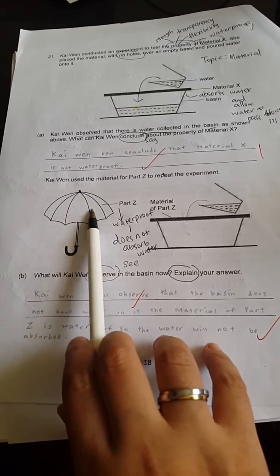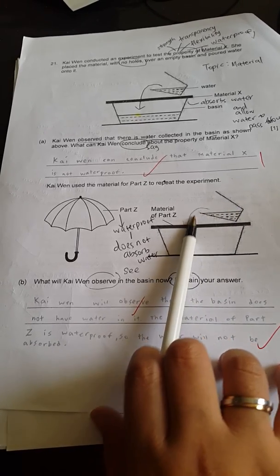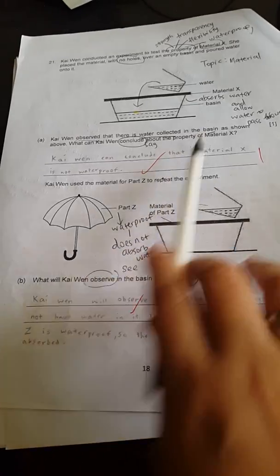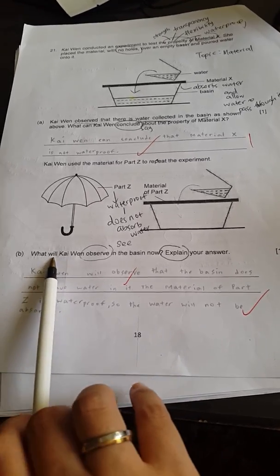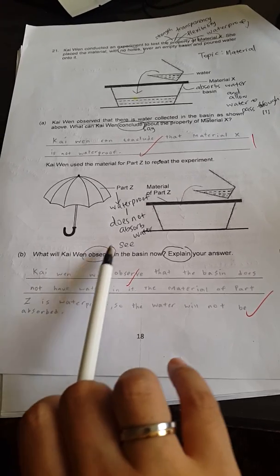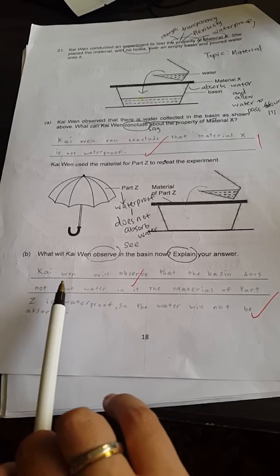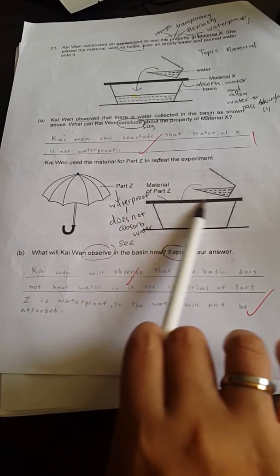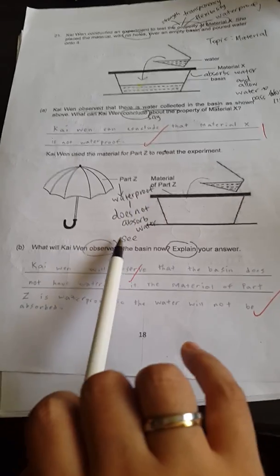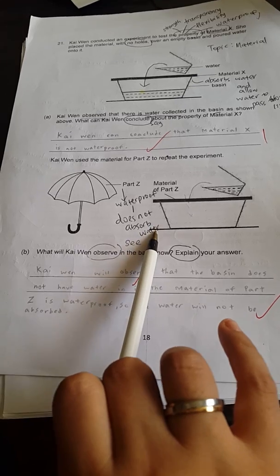So now he used the exact same setup, put the material on a basin, and he's going to pour the water again, just like what you see in the first part here. Now, the question asks what Kai Wen can observe. What Kai Wen observes means what Kai Wen sees in the basin now. So they ask you to predict, that means to guess what you think will happen. Of course, you need to make a clever guess.